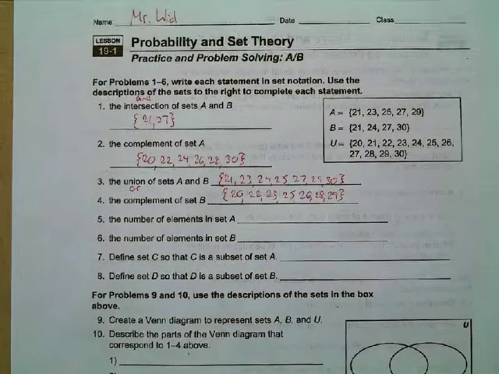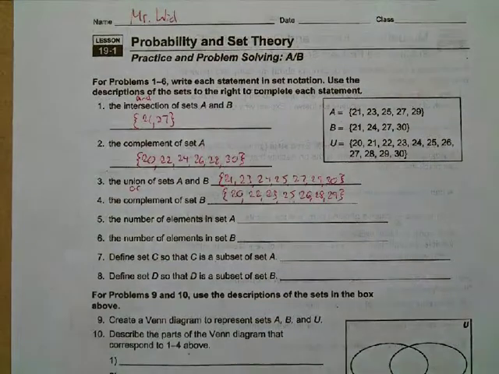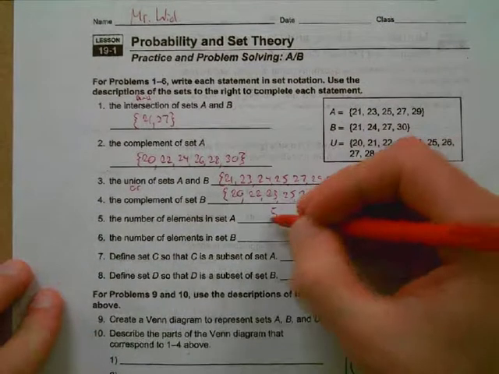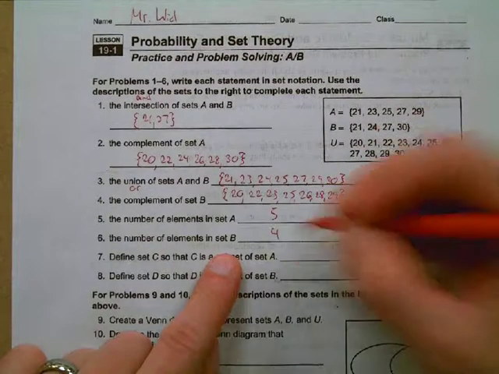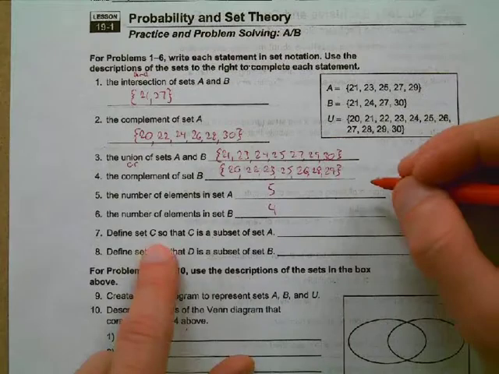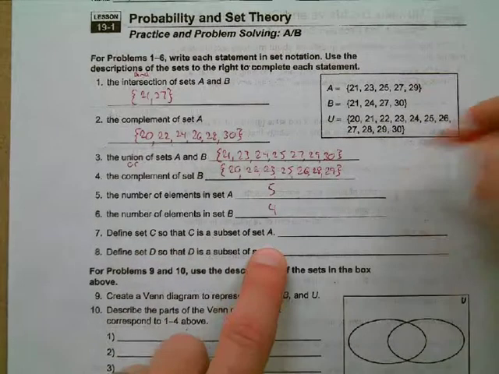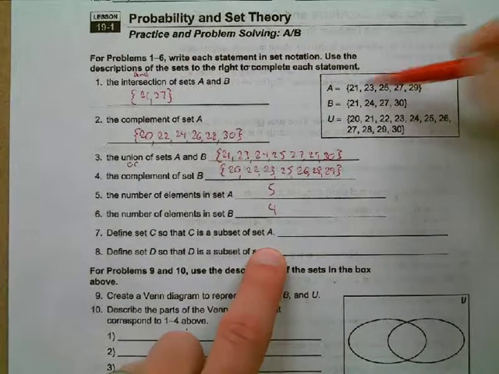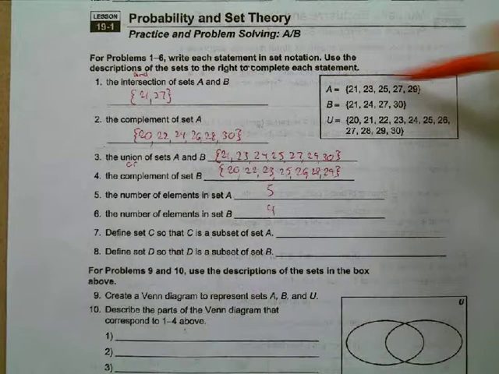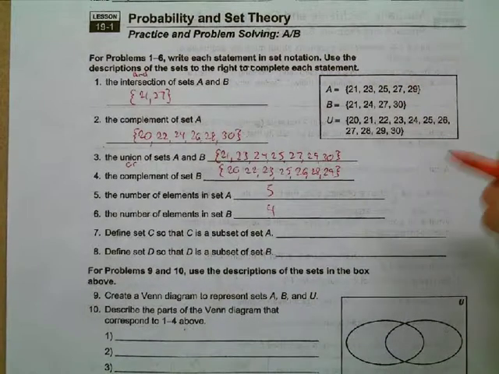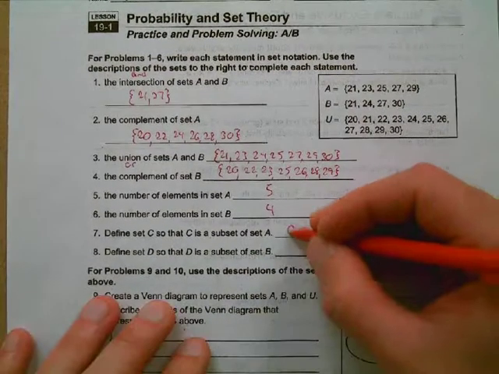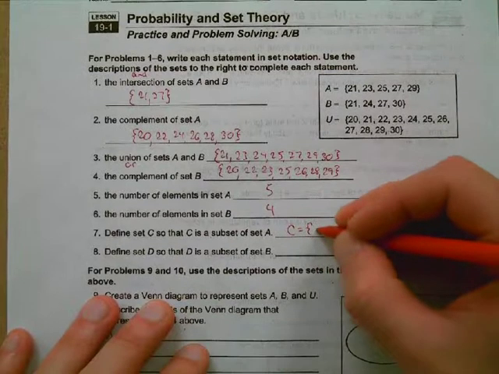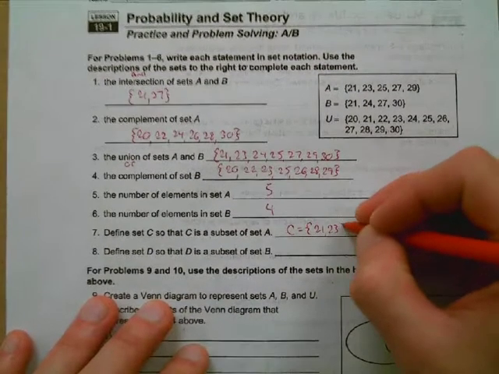Okay? The number of elements in set A, easy. There's 5 there. The number of elements in set B, easy. There's 4 there. Define set C so that C is a subset of set A. So a subset of A is just going to be any combination of these numbers that are in set A, okay, and no additional numbers. So, for example, let's just make C be 21 and 23. Okay, so C is a subset of A.